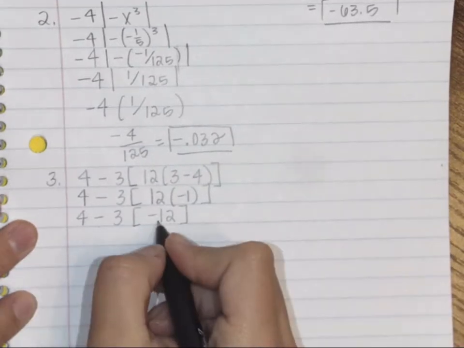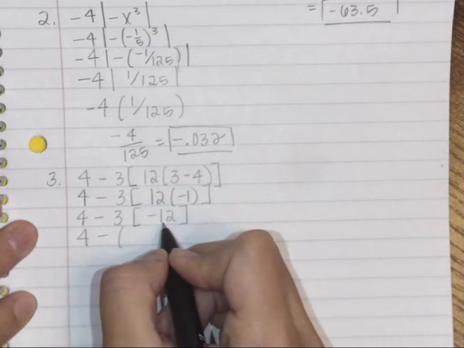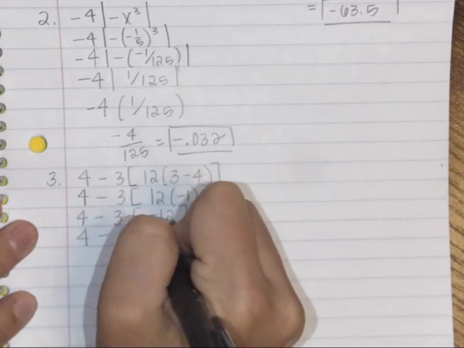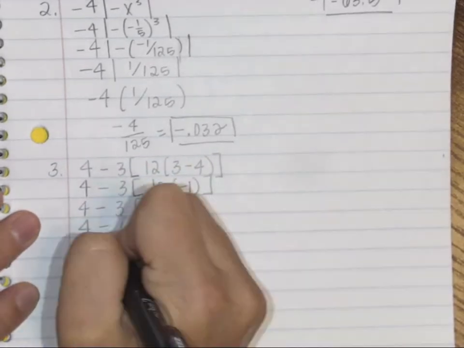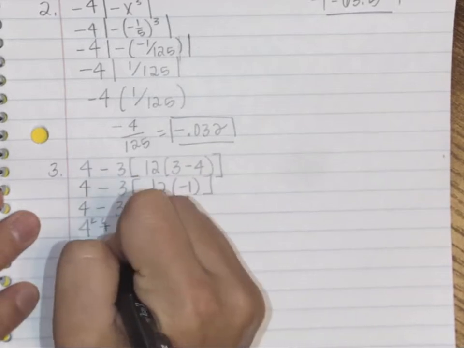Now we have subtraction and multiplication. We do multiplication first. So we have 4 minus 3 times a negative 12 is a negative 36. And we would do keep, change, change to get 40.